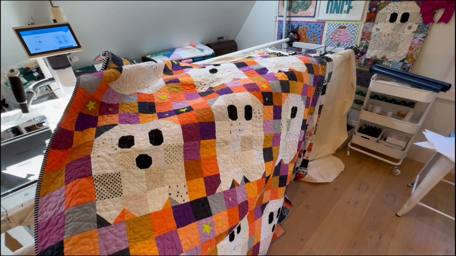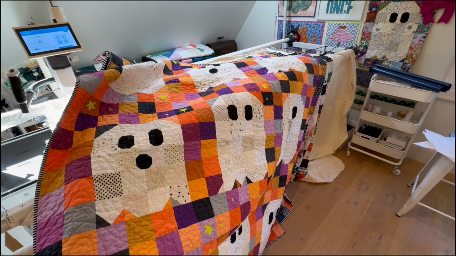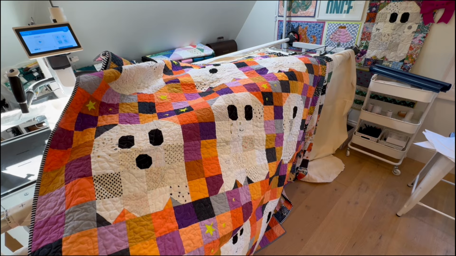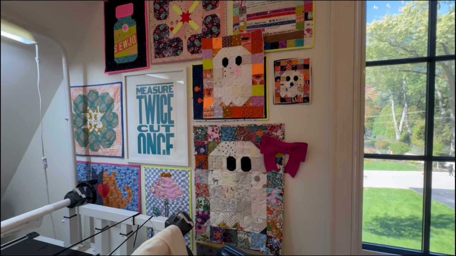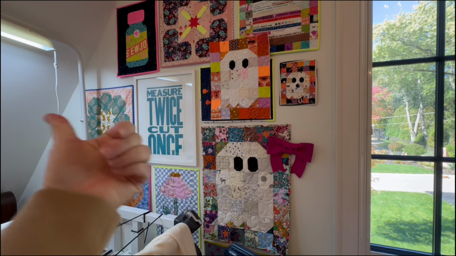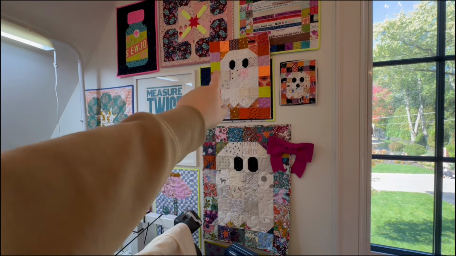FPP is always more precise, but I find it a little less quick personally, so I tend to just do traditional piecing. Over here, sorry, it's a little bit darker because the light is over here and so it's almost backlit. So these come in the bonus dimensions as well.